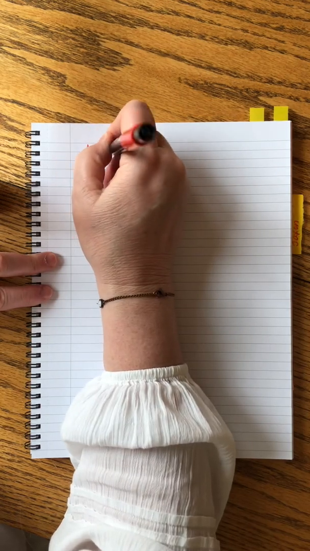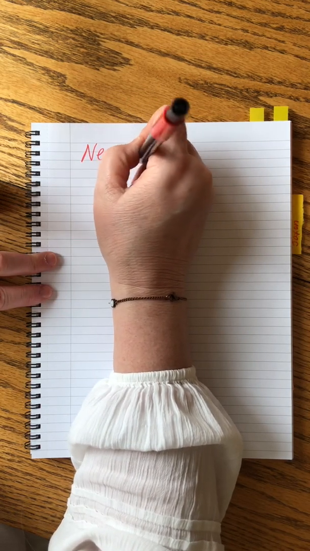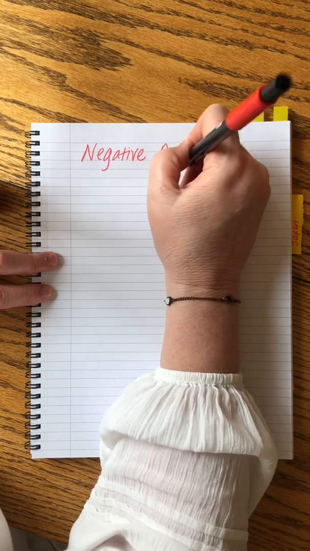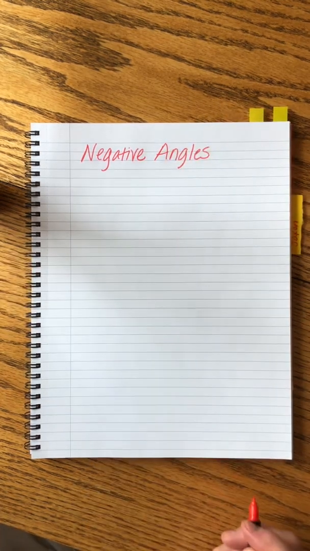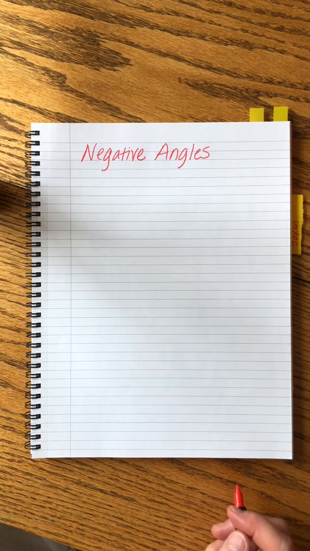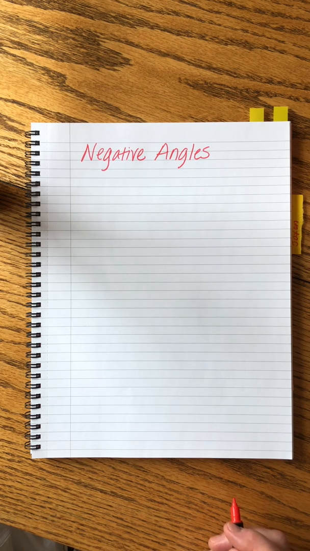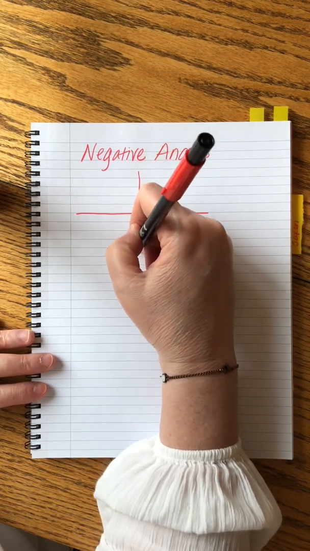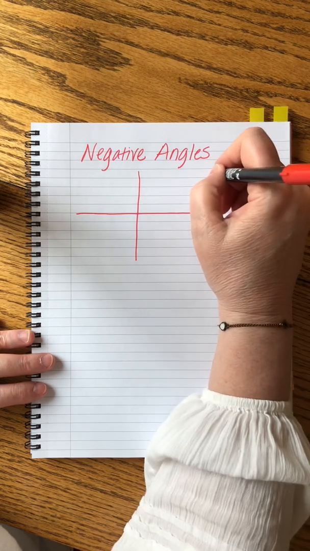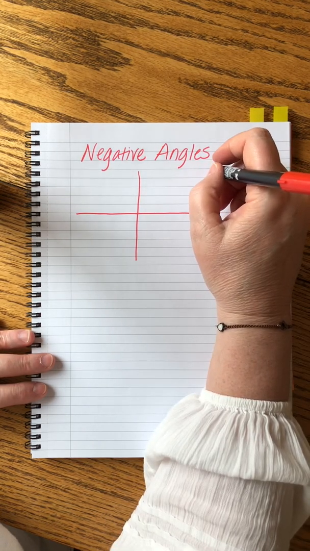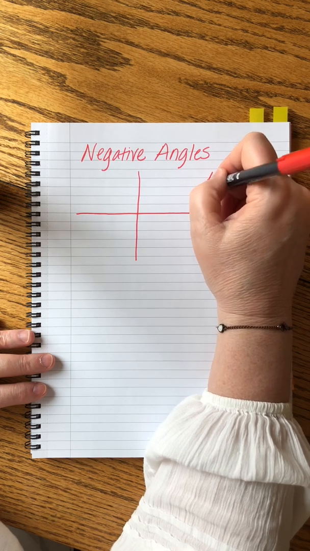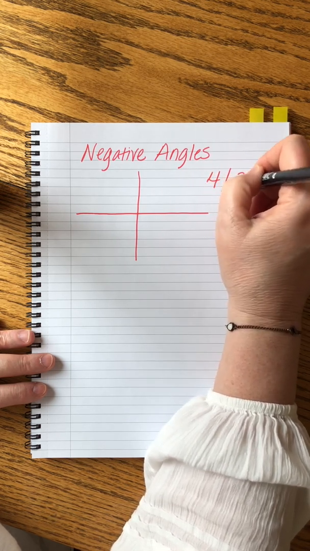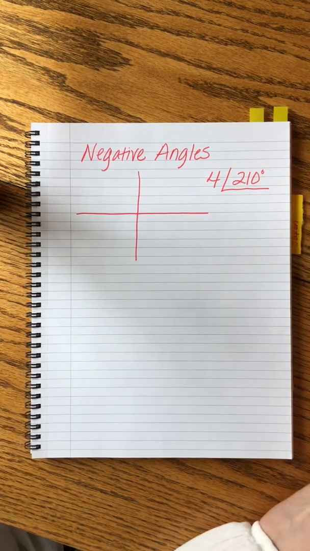Negative angles. Now, negative angles are not angles with bad attitudes. They're just angles that are measured from a different perspective. Now, so we're talking about trig. Let me explain. Normally, when we measure our angles, say we have a polar coordinate that looks like this, okay?